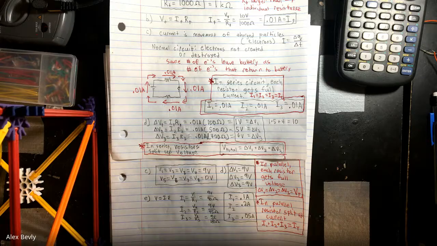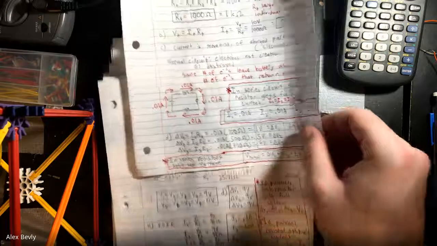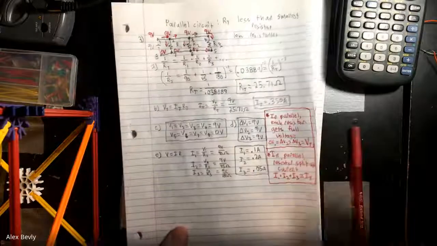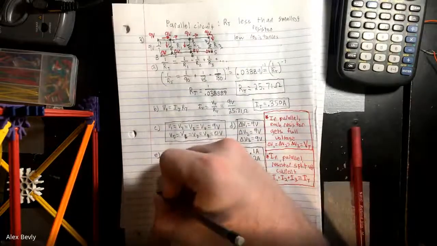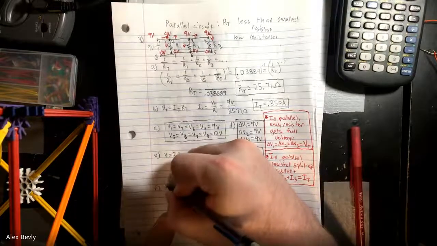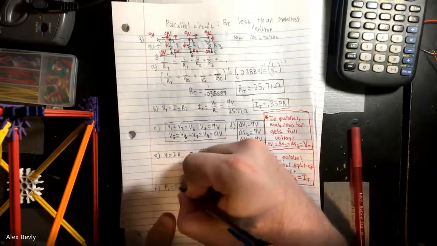All right, F wants us to find the power used for each resistor. So that's, again, back to something relatively straightforward. Power is just current times voltage.